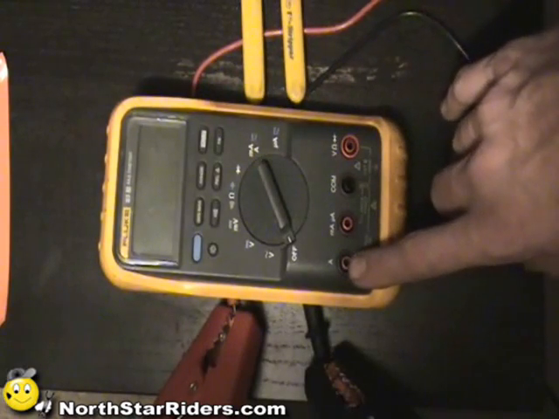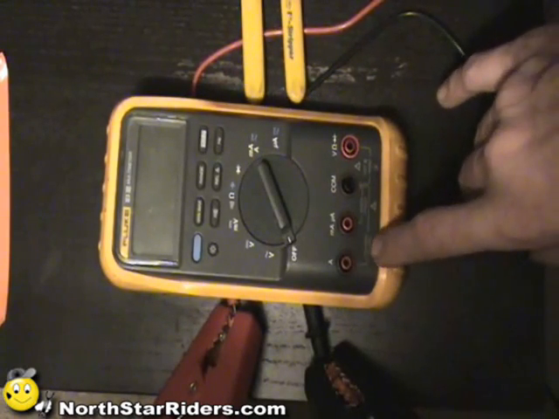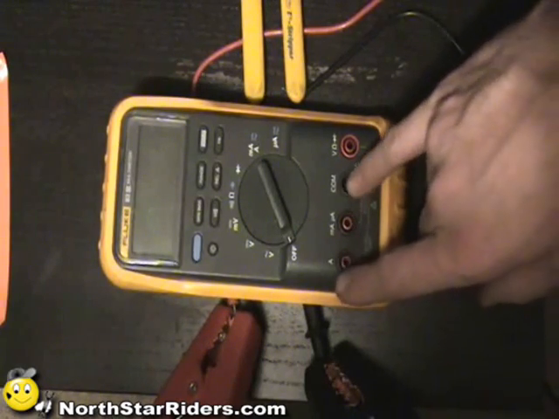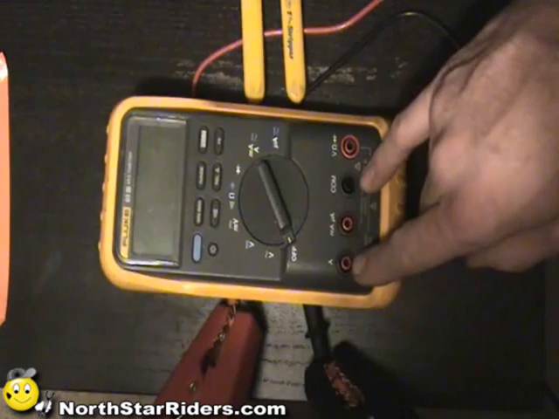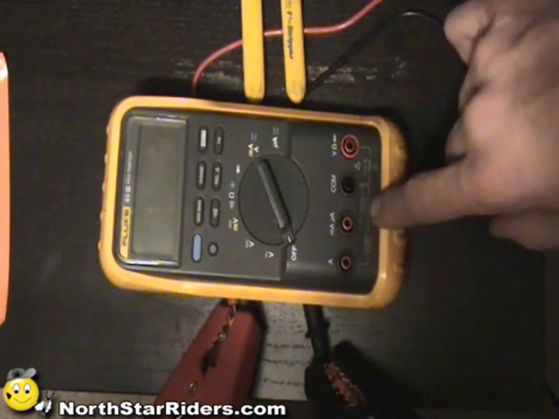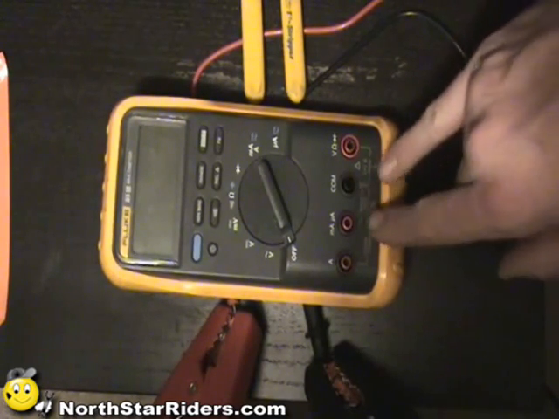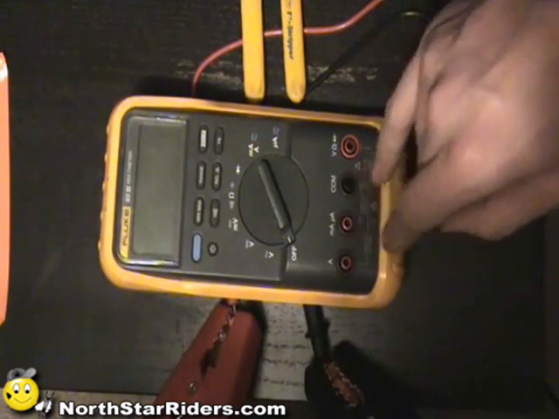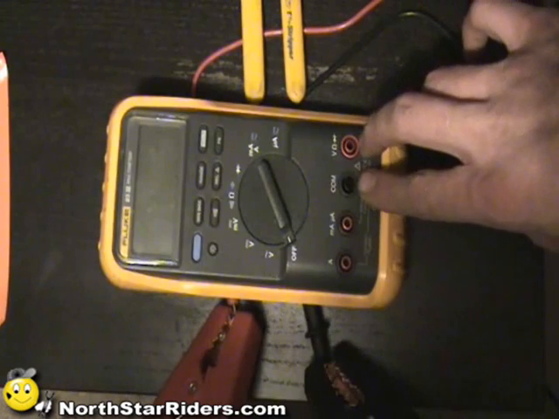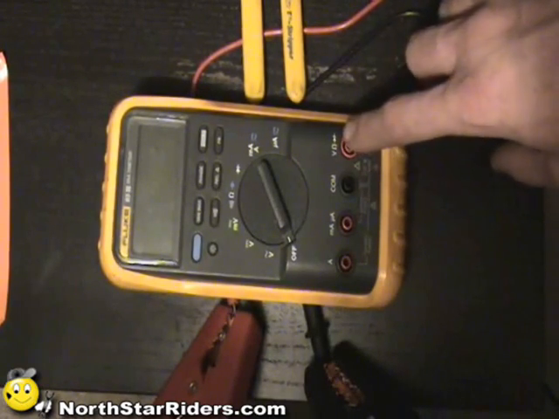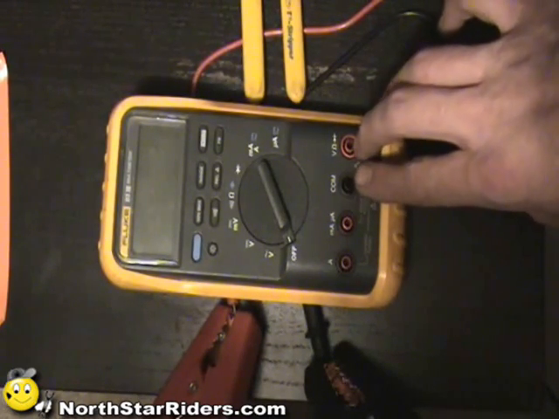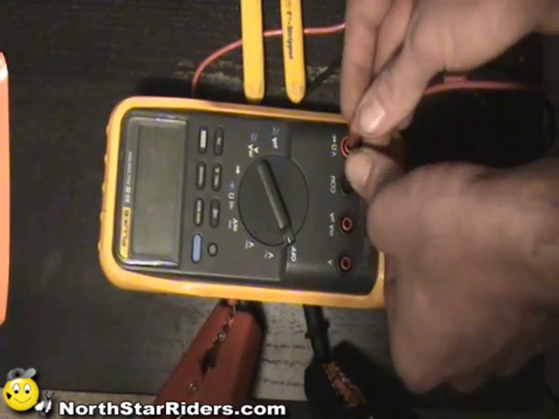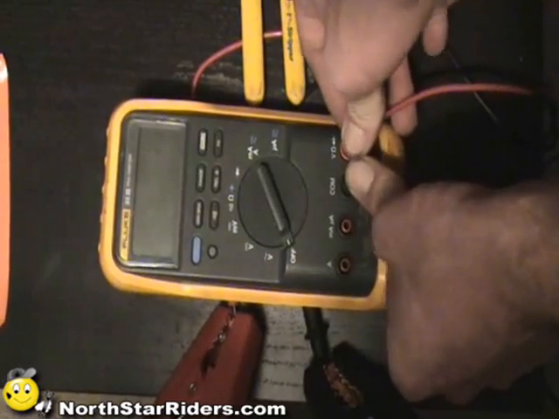On the bottom here you have your amp reading, 10 amp max fused. If I wanted to check amperage, I'd go between the common and that port with the A. This is milliamps. This will go up to 400 milliamps. Again, if it was a very small load, much like an LED, I'd use this one. For using volts or ohms, or checking a diode in this case, I'd use these ports.